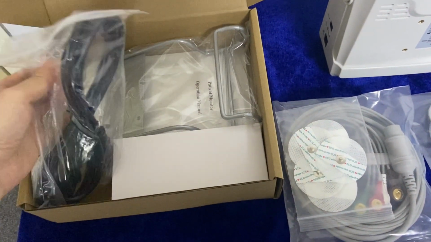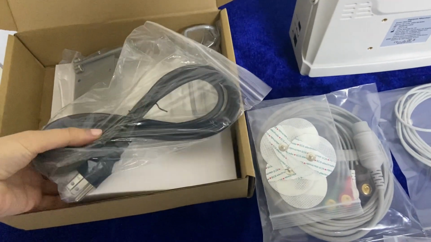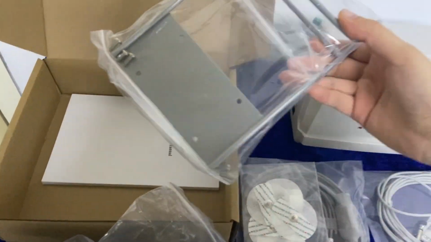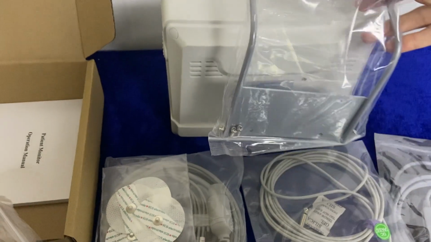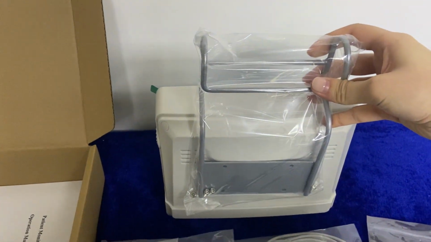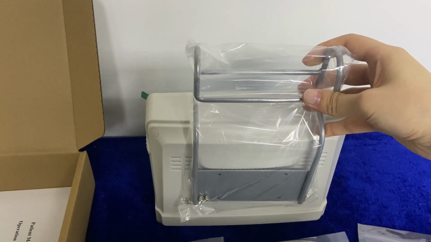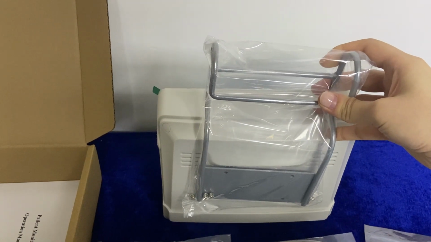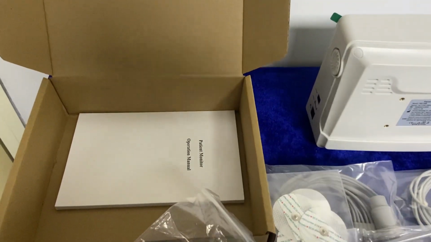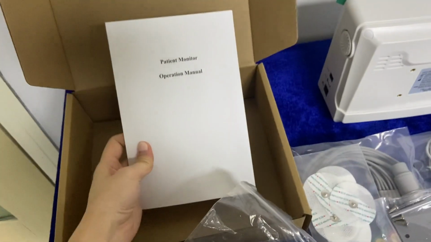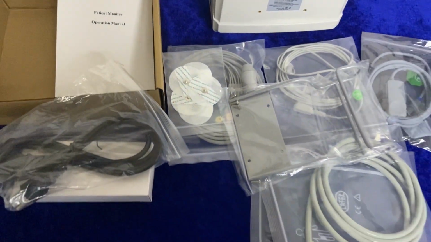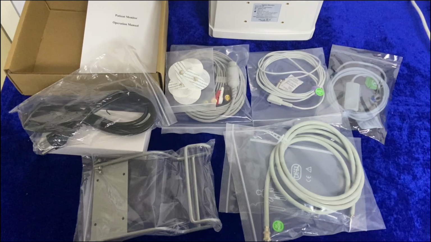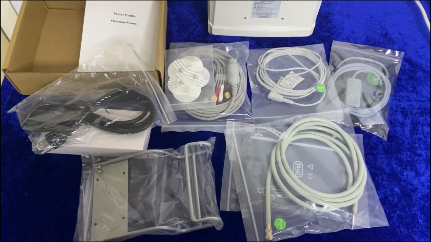And here is the charging cable and the charging converter. And here is the stand of the monitor. If we install the stand here like this, it can hang on the transferring bed, so it's very convenient and portable. And here we have the user manual for the monitor. So these are the accessories of the monitor.